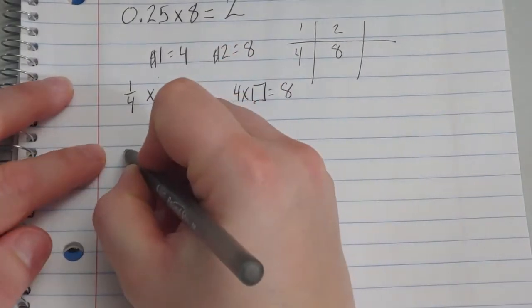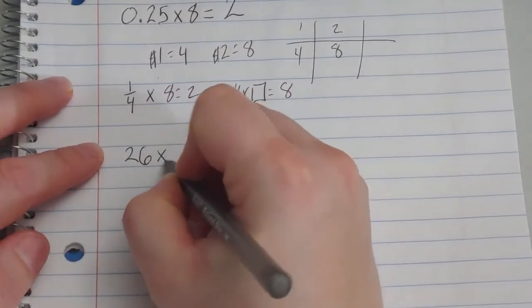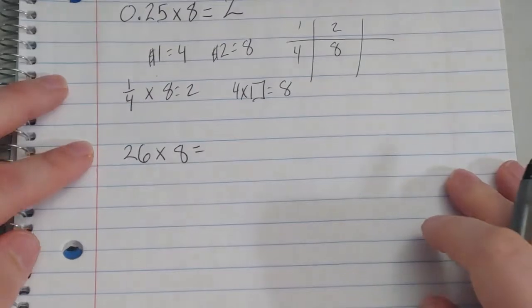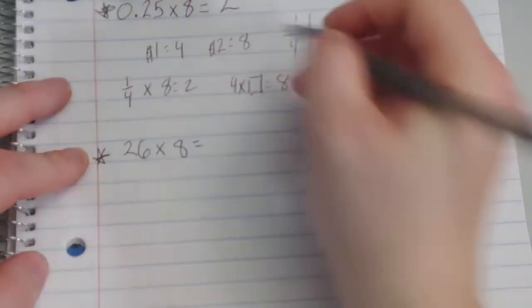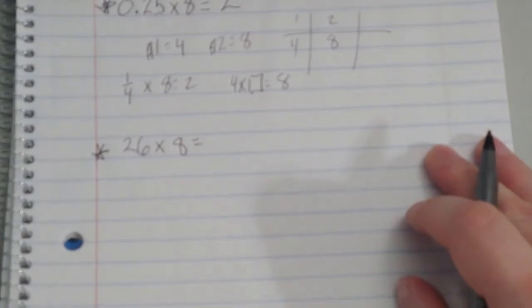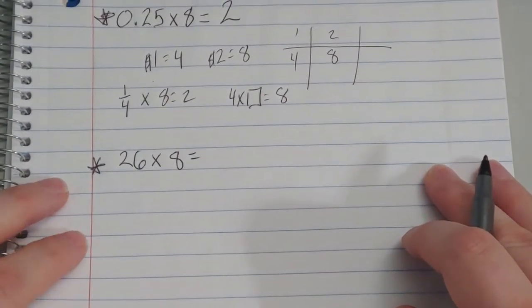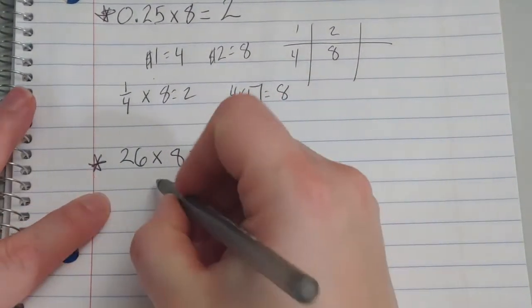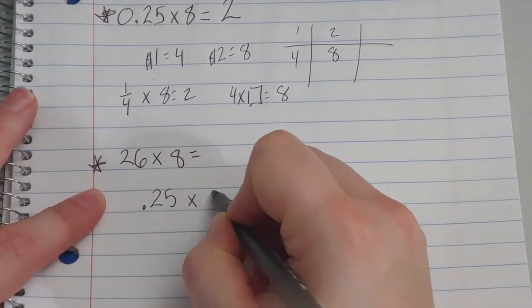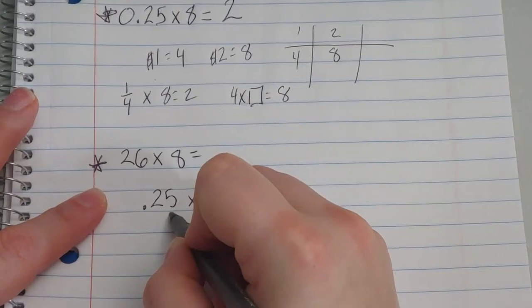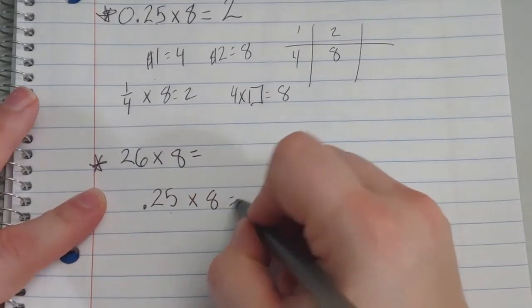So then, what about 26 times 8? Pause and solve that one. Okay, so if we use some of the knowledge from up above, we know that 25 hundredths times 8 is 2.